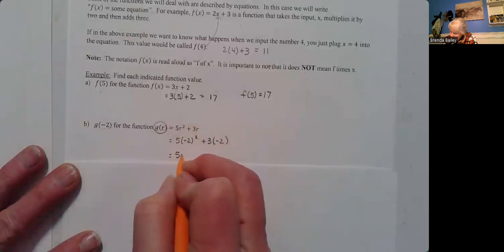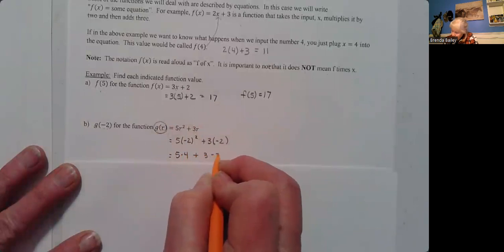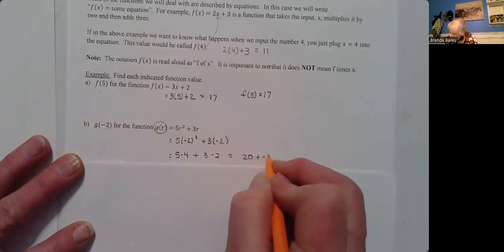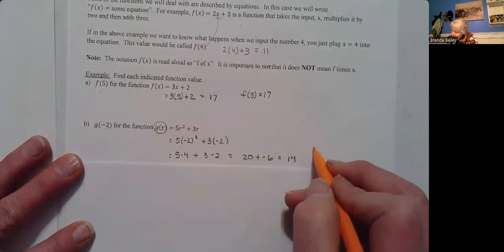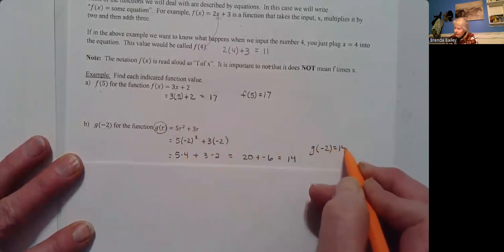5 times 4 plus 3 times a negative 2. 20 plus a negative 6 is 14. So g of negative 2 is equal to 14.